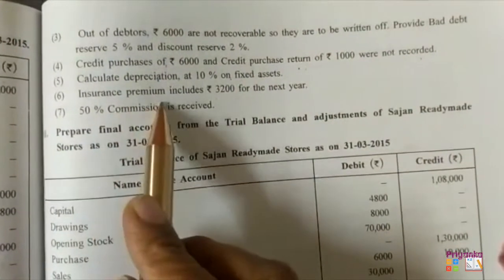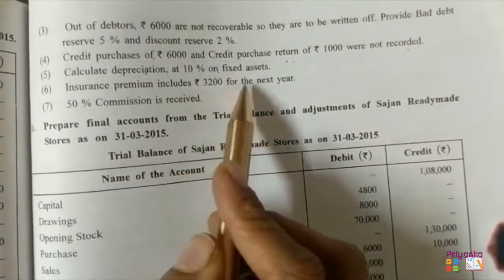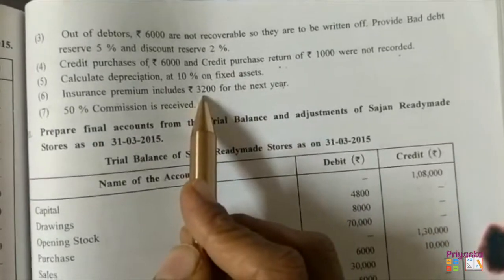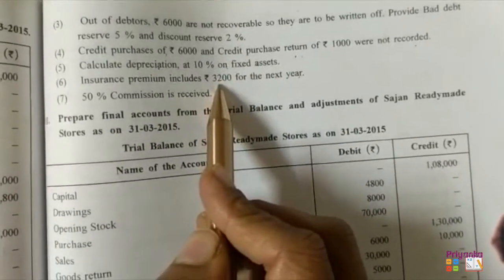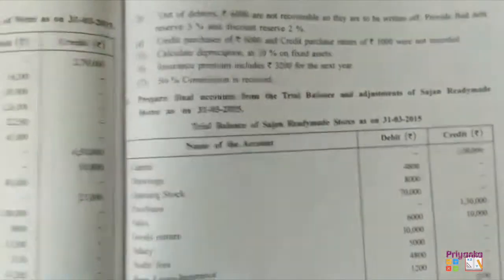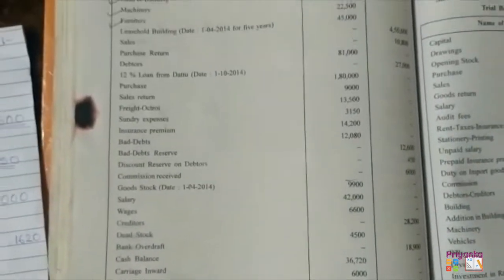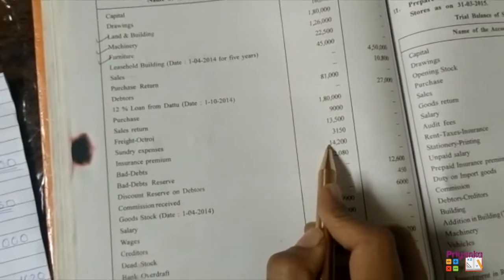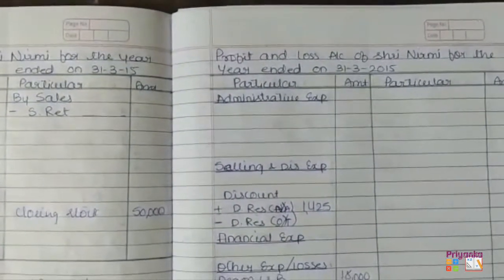6. Insurance premium include 3,200 for the next year. For the next year, it means we are making an expense of prepaid expense. So this first will remove a value of insurance premium from the trial balance. It is given 14,200, which will be first taken to the profit and loss account.